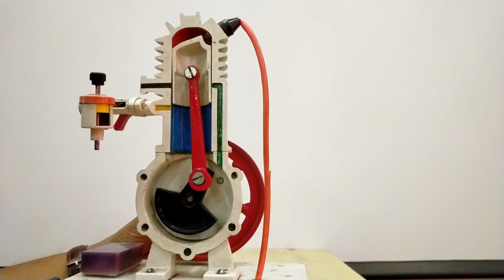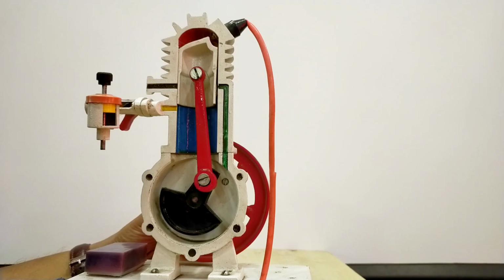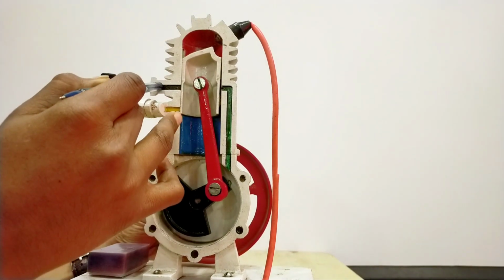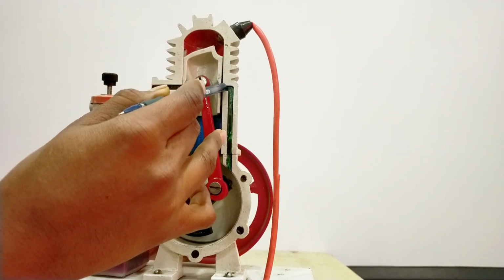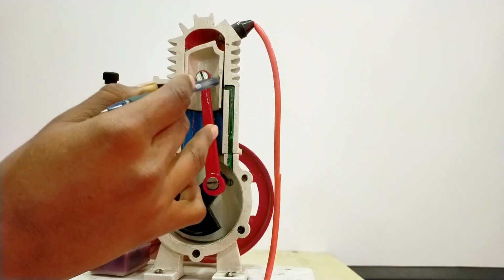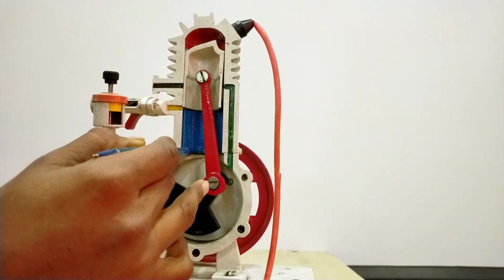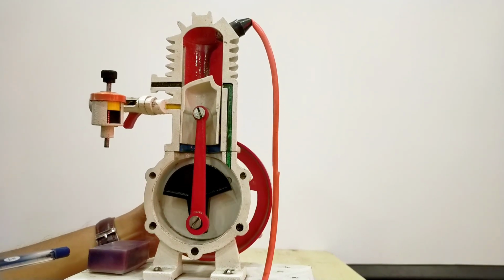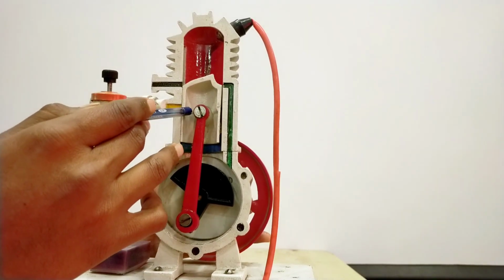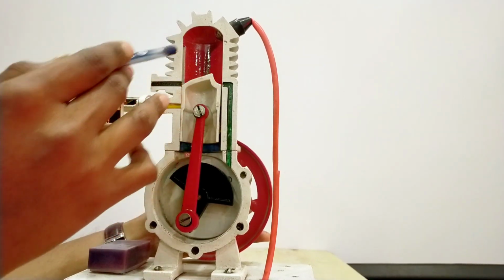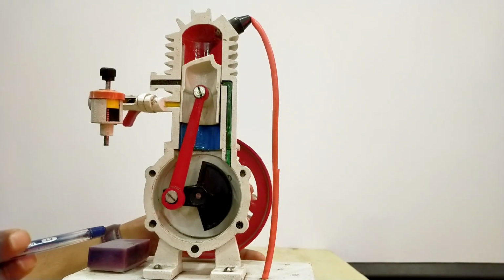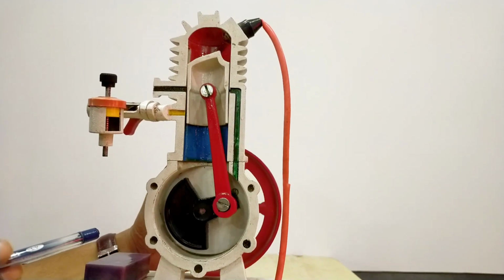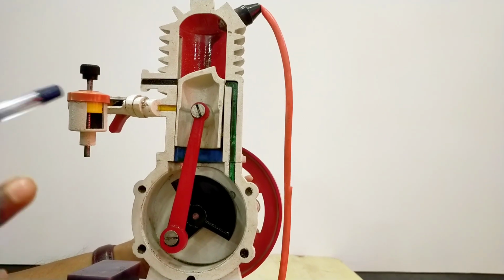You can see this is the piston. When the piston is moving from the top dead center to the bottom dead center, we can see the exhaust port and the transfer port are closed in this situation, and the intake port is open. When it is at bottom dead center, we will find the intake port is closed and the exhaust port and the transfer port are open. This is how the opening and closing of these ports happen inside a two-stroke engine.